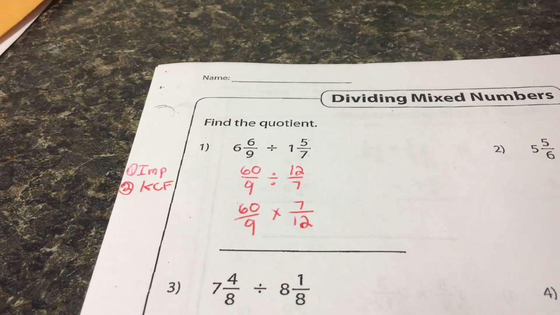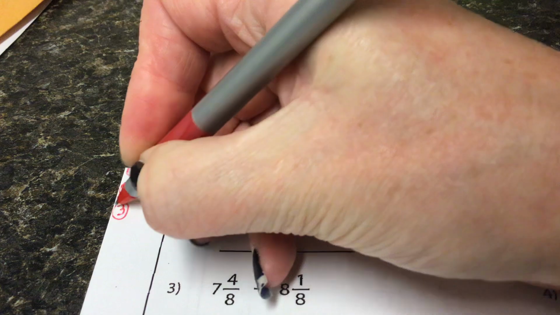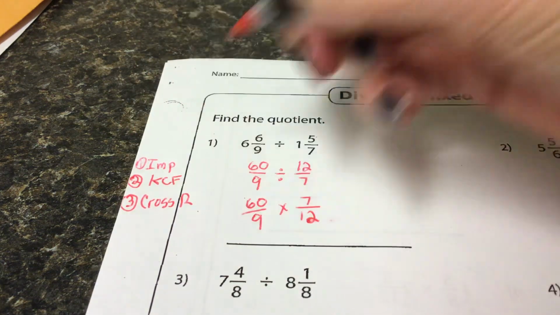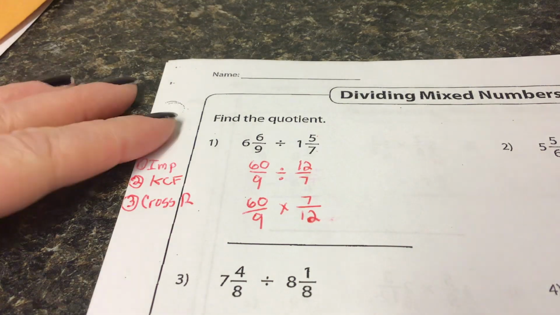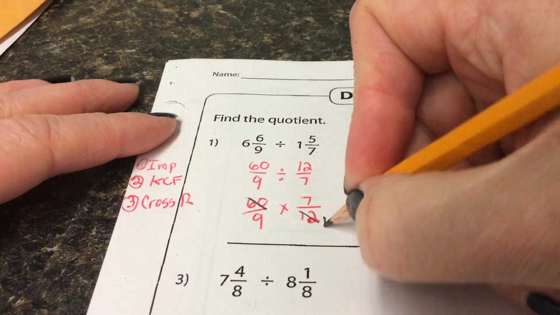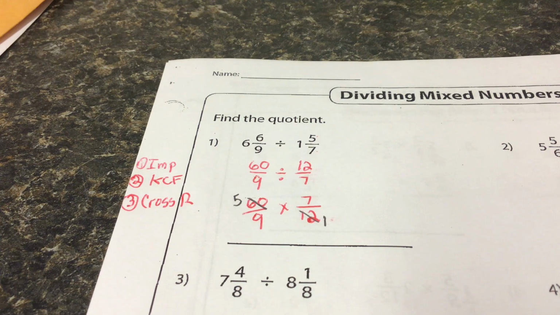Once we do that, then it continues the rest of the way just like a multiply problem that we did before. We're going to try to cross-reduce. So remember, cross-reducing meant that we looked at the 12 and the 60 and said, can we reduce these? 12 and 60 would go down to 1 and 5. Could you reduce the other way, the 9 and the 7? No, because there's nothing that would go into 9 and into 7.